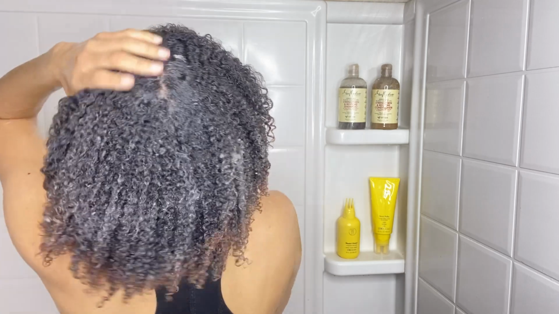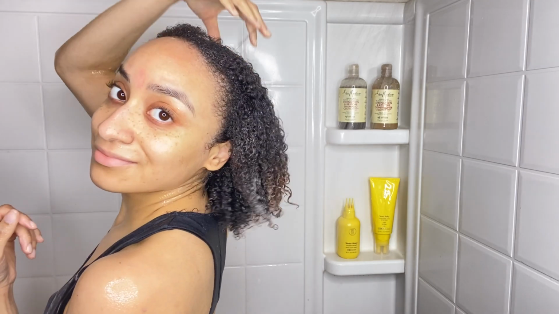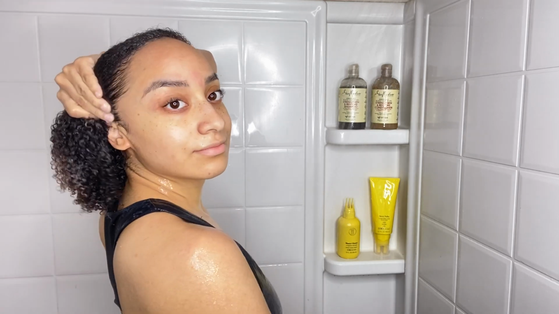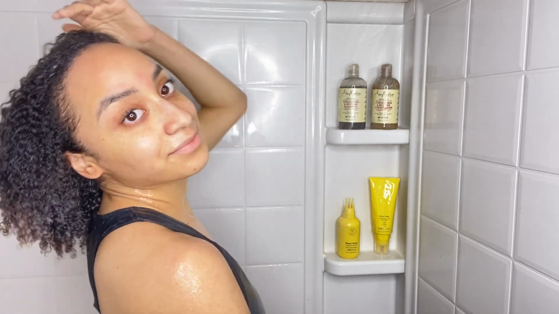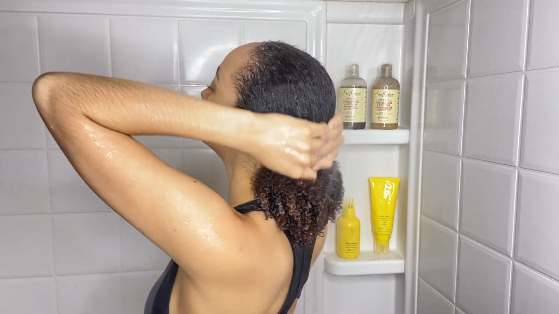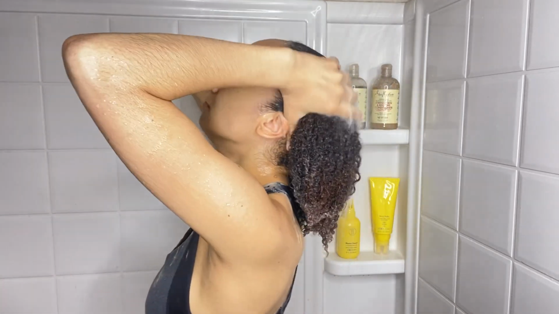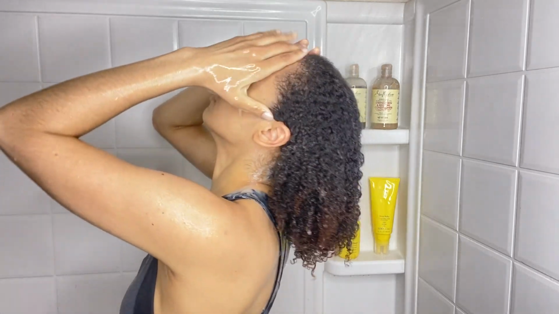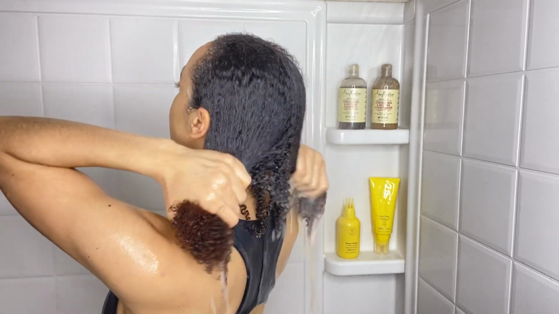Okay, so this conditioner says that it really helps to detangle and restore moisture without weighing your hair down. This also leaves your hair shiny and fully rejuvenated. Okay, so now I'm just gonna rinse everything out and we're gonna move on to a deep conditioning mask.